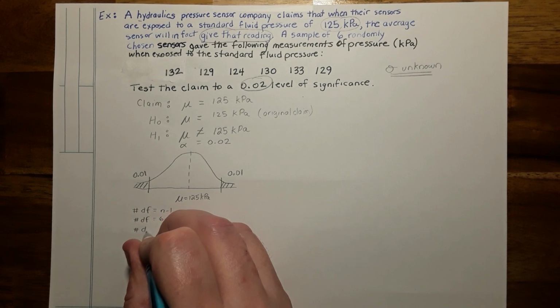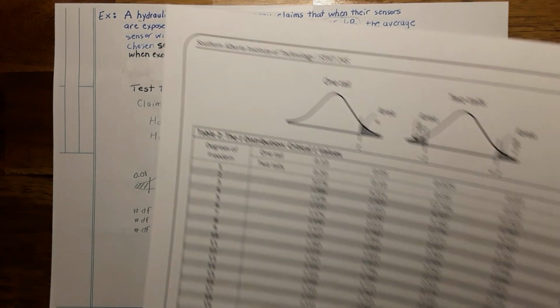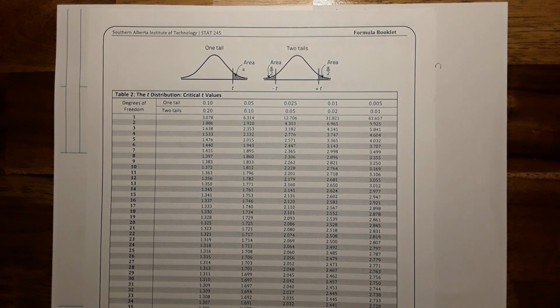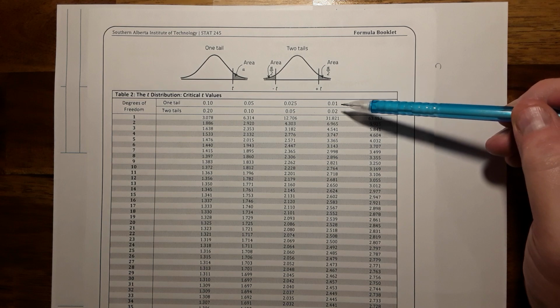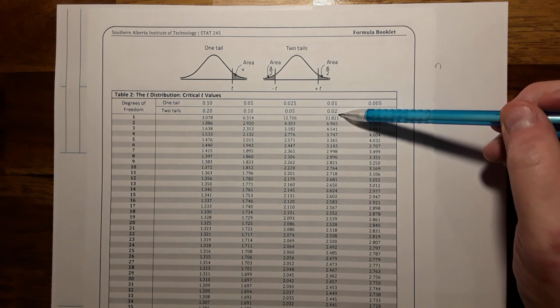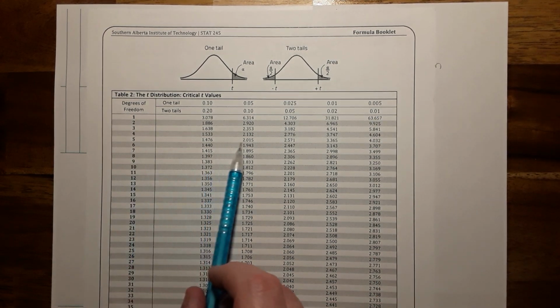The number of degrees of freedom here is 5. On the T-score table, we are looking for 2% in two tails or 1% in one tail. That's the fourth column here. But we've got 5 degrees of freedom.